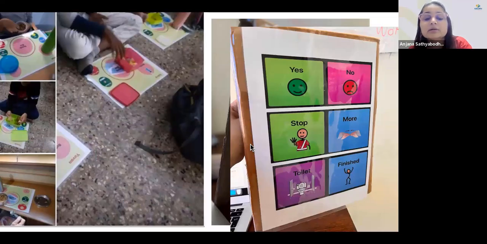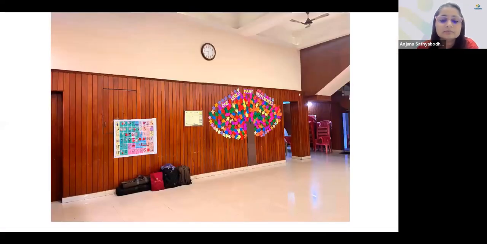And we made sure, like Naomi said, that we had these core words, these basic words like yes, no, stop, more, toilet, finished in all the classrooms. So every teacher could use it. And we also used to take these boards. This could be rolled and kept and then taken. So teachers have taken these to their field trips. Some of the teachers had taken this and used this. Unfortunately, I don't have the videos of that, but yes, we did use it.